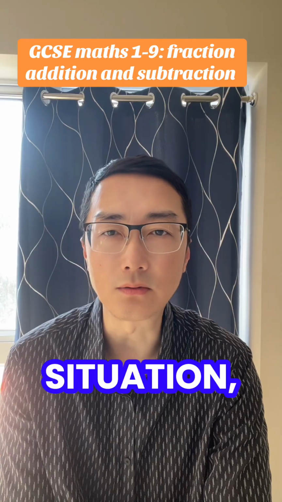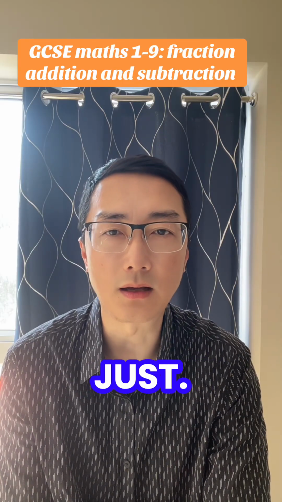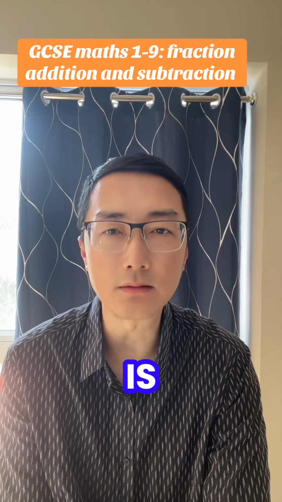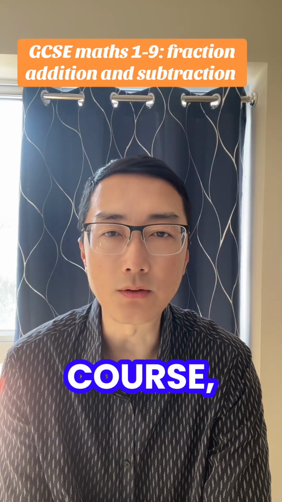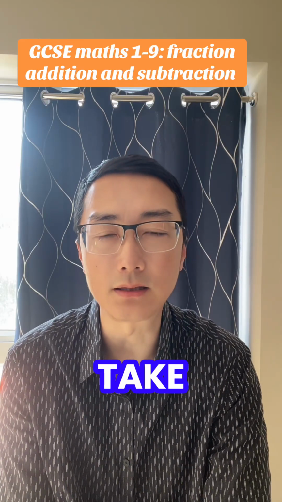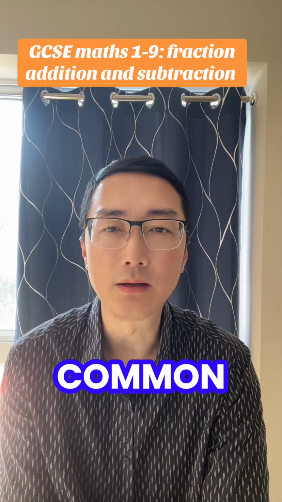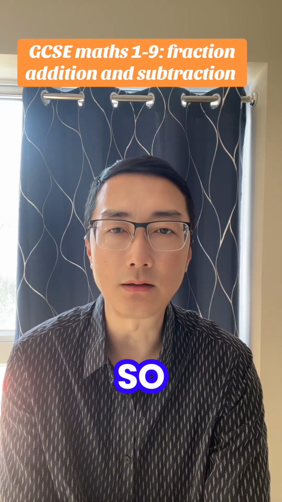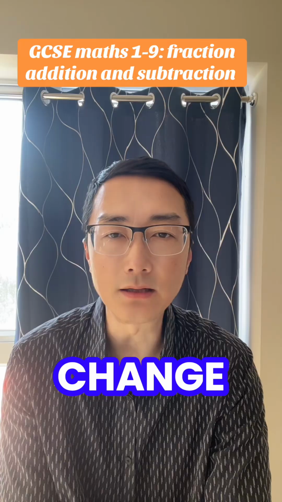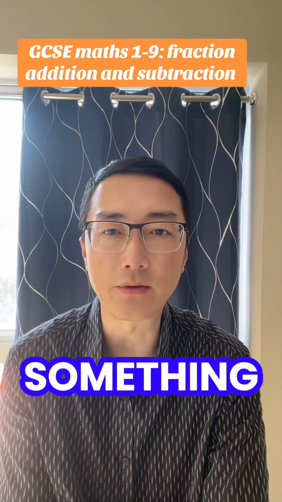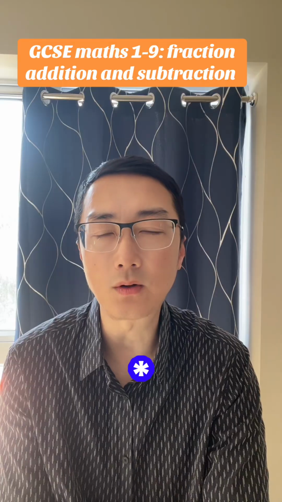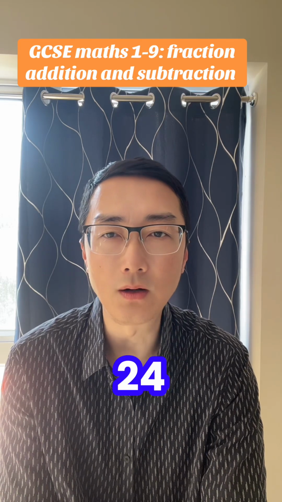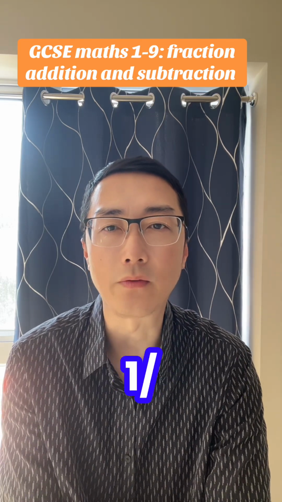In this situation, you cannot just multiply 6 by 8 to get 48, which is not the least common multiple. Of course, you can go that way, but that takes a detour, because there will be a common factor between the numerator and the denominator in your result. So now let's change 1 over 6 into something over 24. 6 times what equals 24? 6 times 4 equals 24. Therefore, 4 over 24 is the equivalent fraction of 1 over 6.